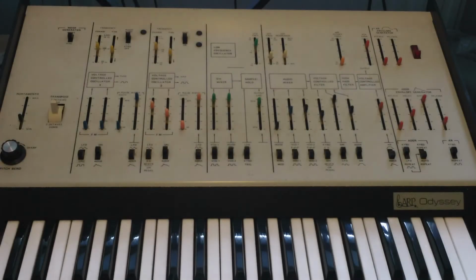Chris Harris from Gloucestershire with you again, and my assignment this week, I'm comparing the graphical interface of 4 different synthesizers. Only as you can see, it's not a graphical interface, it's an actual hardware control panel. This is an ARP Odyssey from the late 1970s.